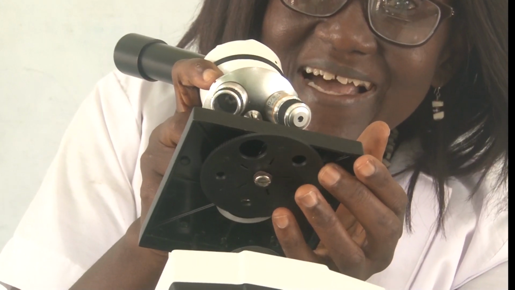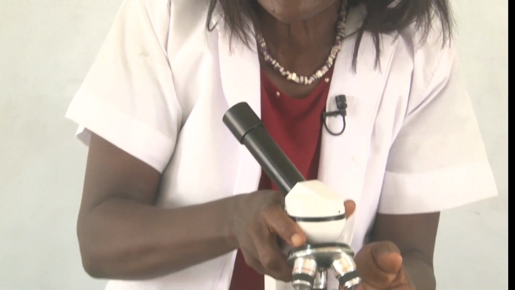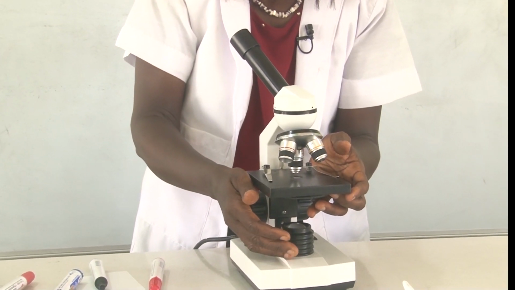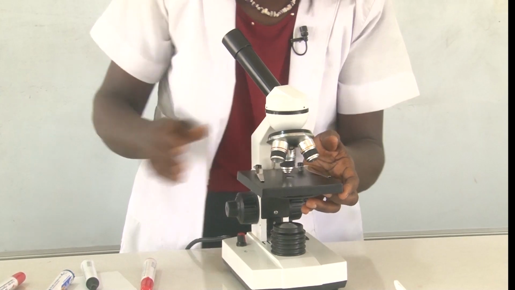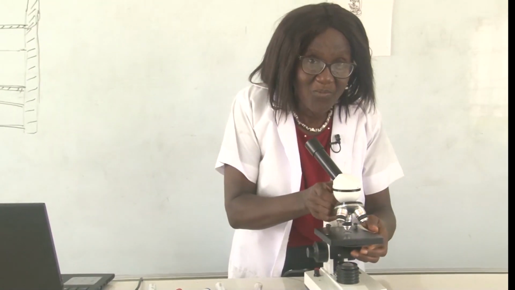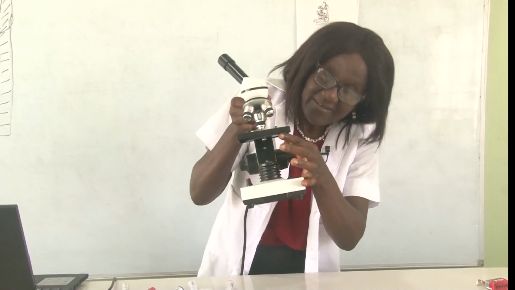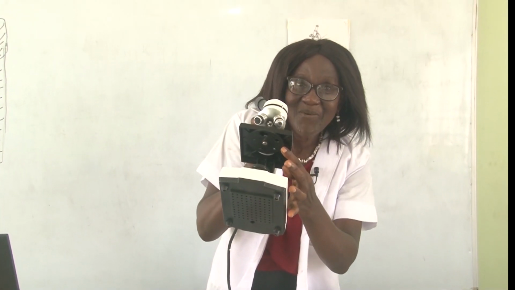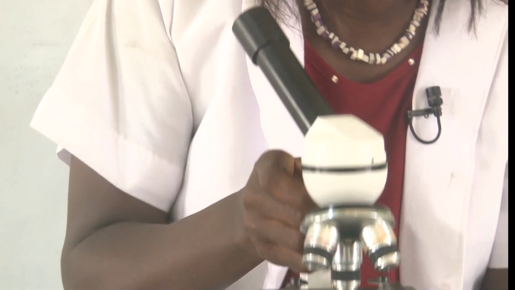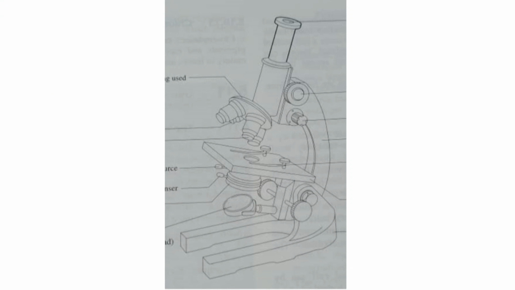So it has a condenser that concentrates the light from the mirror into the condenser, and this is a diaphragm. As we move this about, we are regulating both condenser and diaphragm.